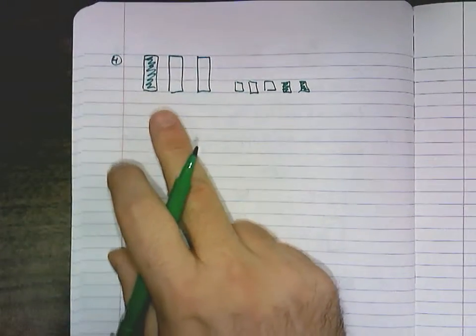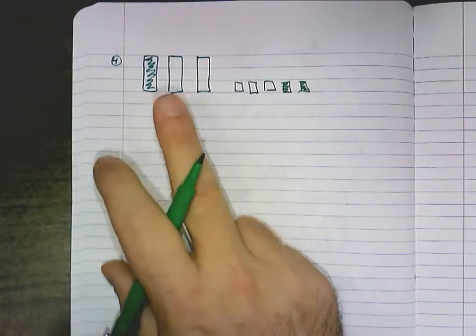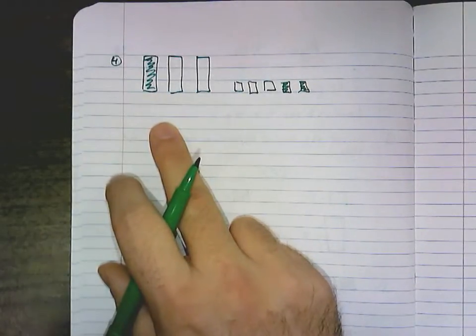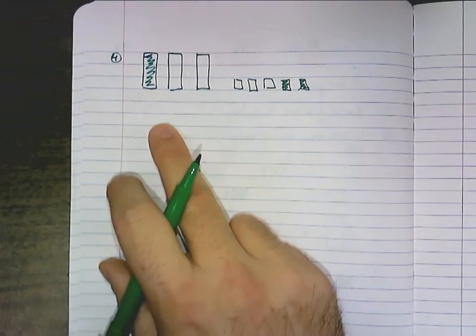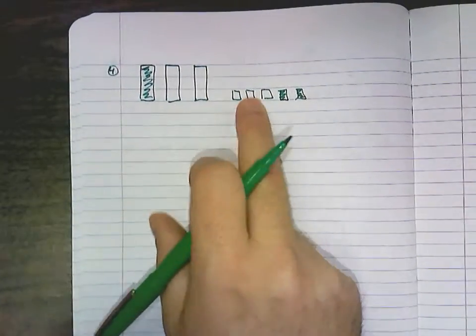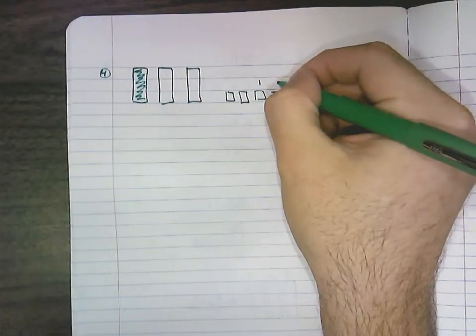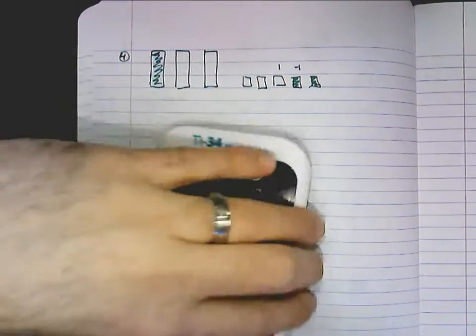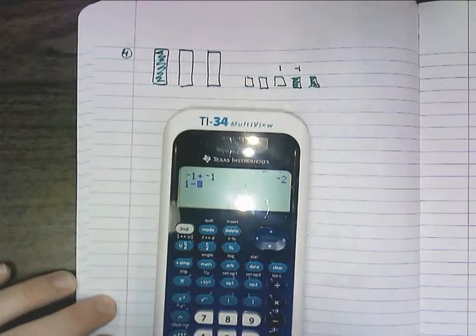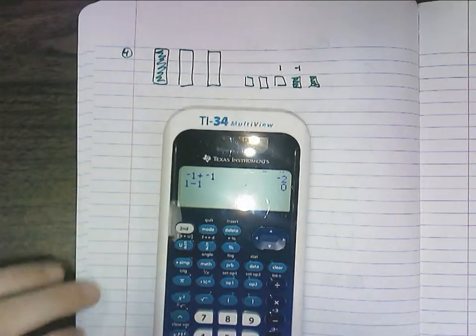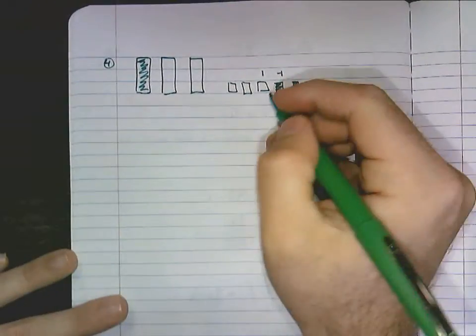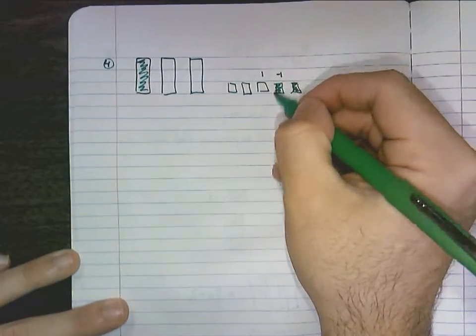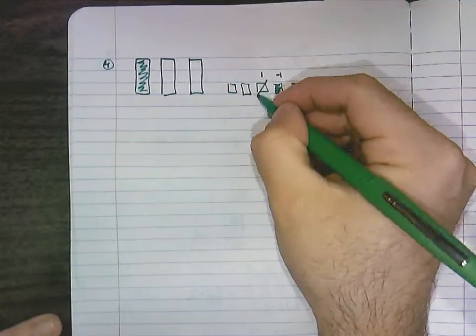Hopefully you notice that I have some that are unshaded and some that are shaded. Right here, this is a 1 and this is a negative 1. What happens when you have a 1 and negative 1? 1 minus 1 is 0. So if you have a shaded square with an unshaded square, these cancel.